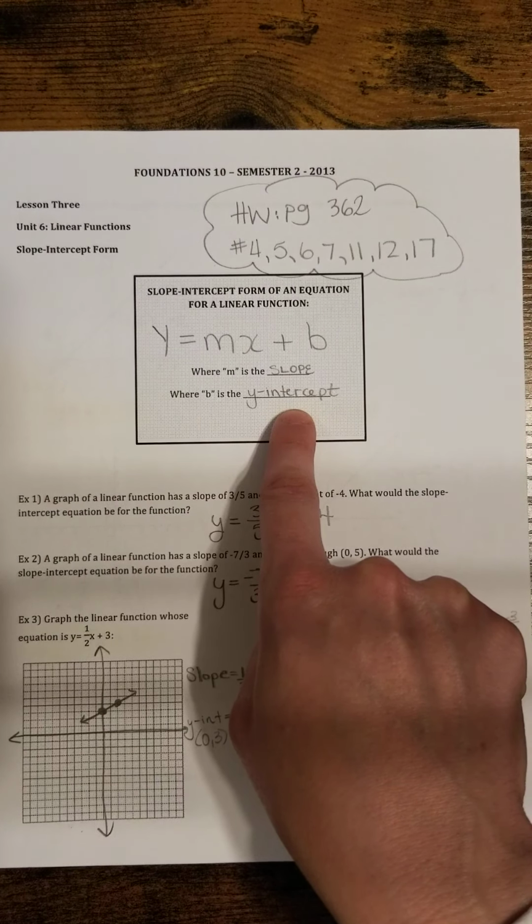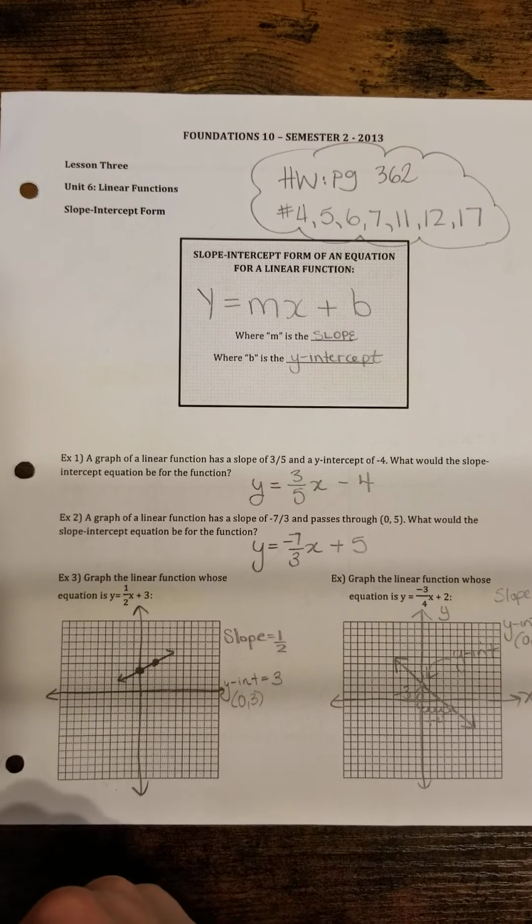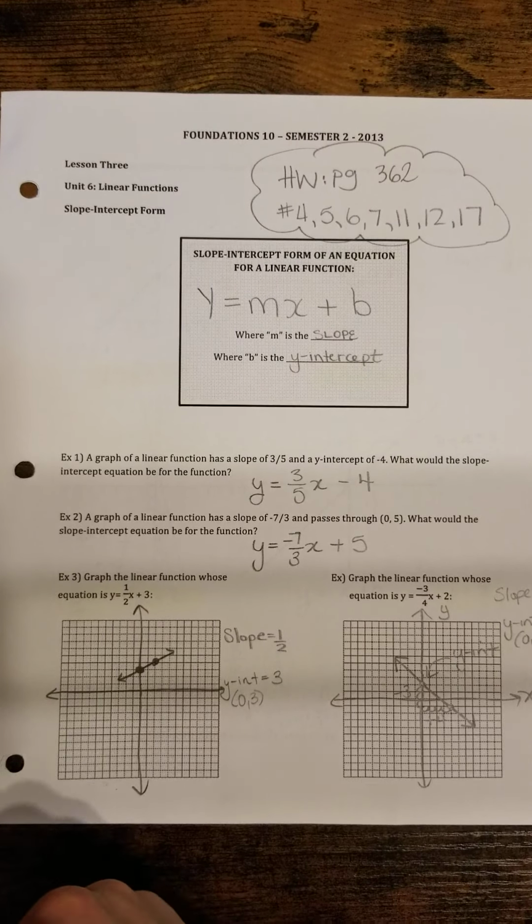So first example here, I just say a graph of a linear function. Linear function just means straight line. So a graph of a straight line has a slope of 3 over 5 and a y-intercept of -4. What would the equation look like? So using this form, we know y is all by itself on the left equals m is slope, and we were told slope was 3 over 5. So I wrote 3 over 5 and I attach an x to it. And then the y-intercept, where it crosses the y-axis, is -4. So I put that there and boom, there's the equation.